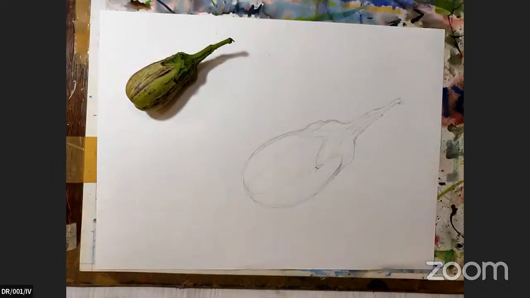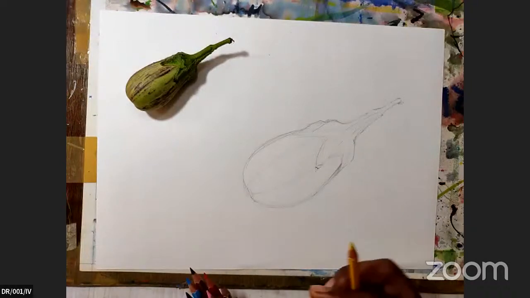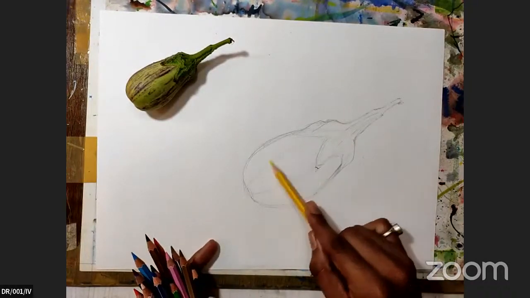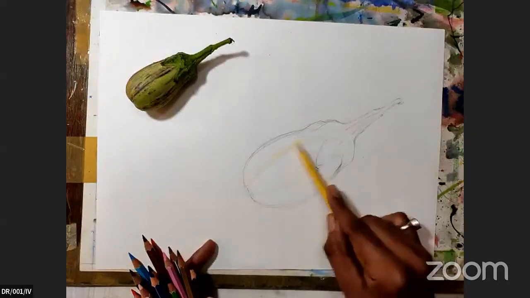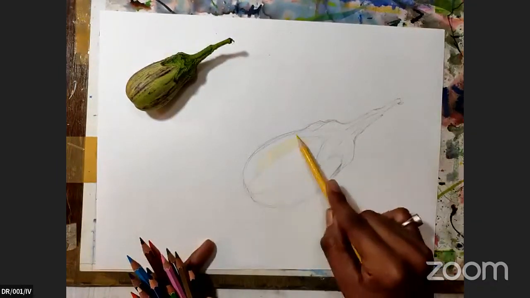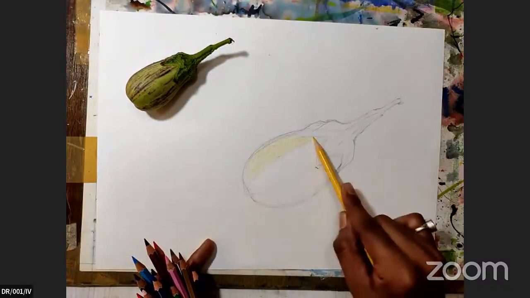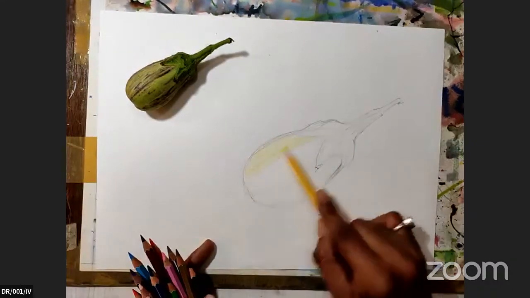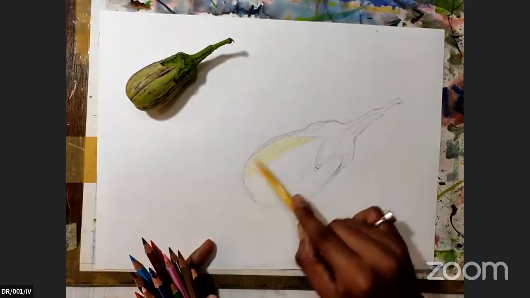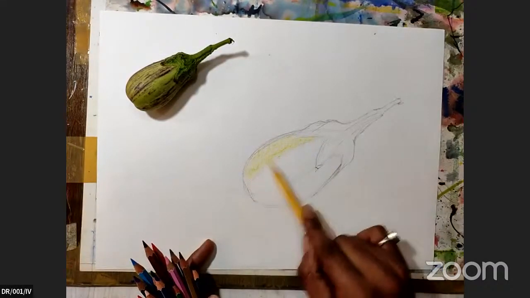So first of all, I am using light yellow for the base color, to bifurcate our shape properly.